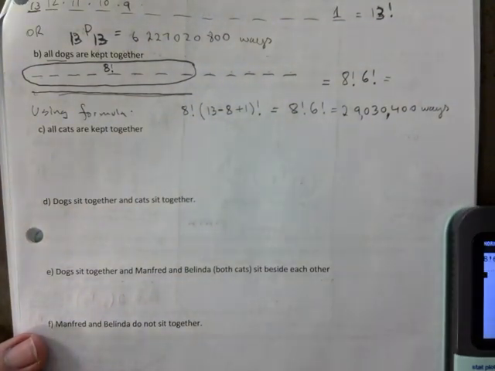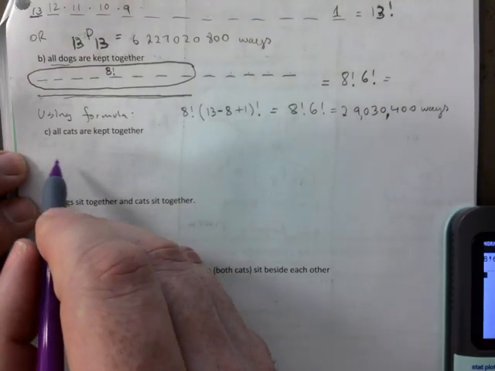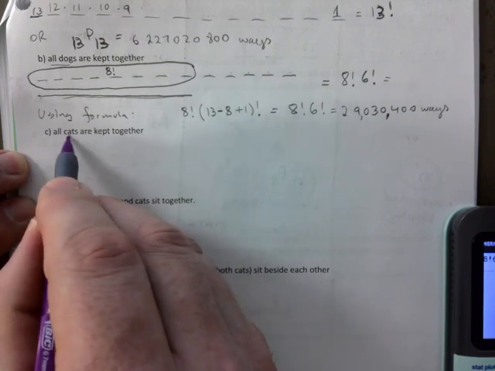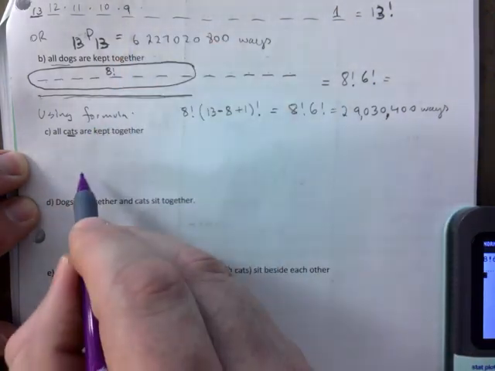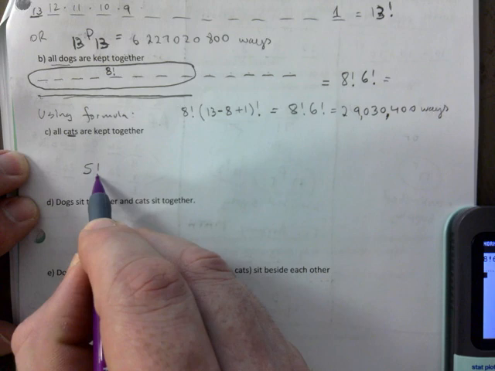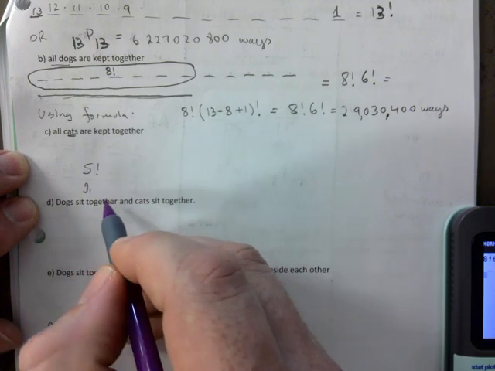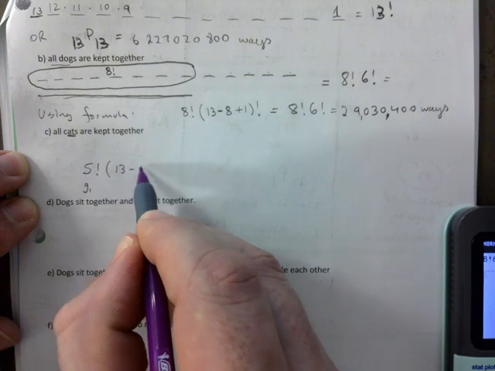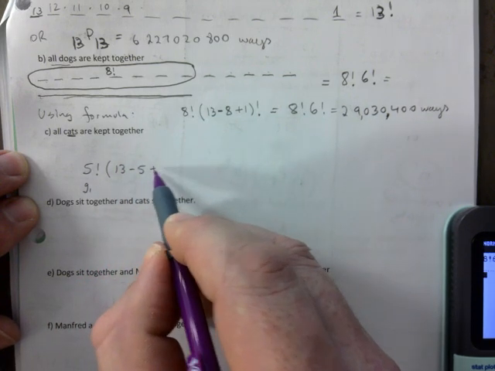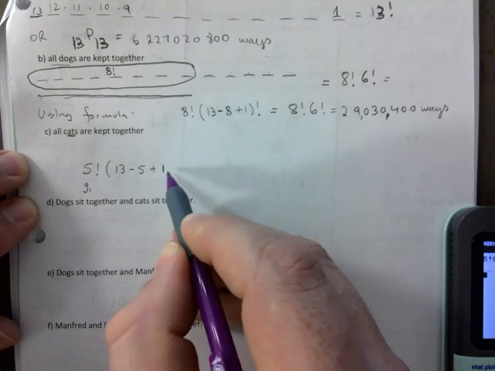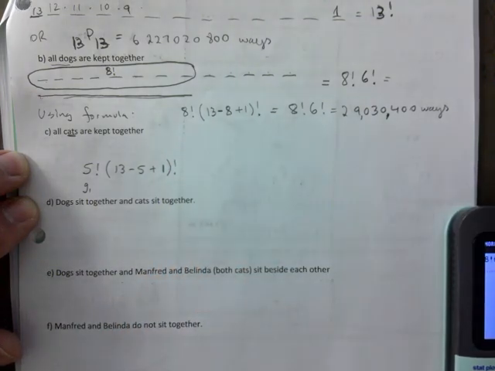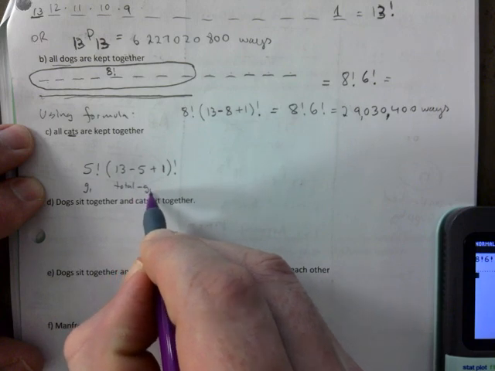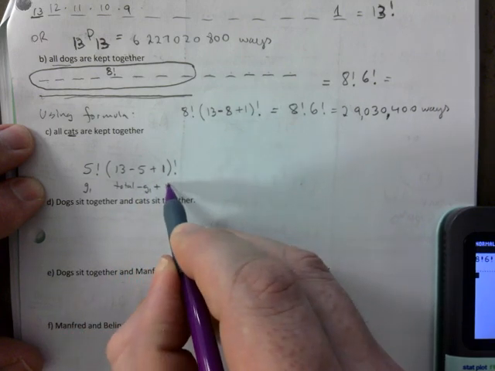What if all cats are kept together? I'll say, well, how many cats? We've got 5. So I'll just say that's my group number 1. This is G1. Then I will go total, which is 13, minus 5, plus, in this case, I've just created one group. So this is total minus G1 plus number of groups.